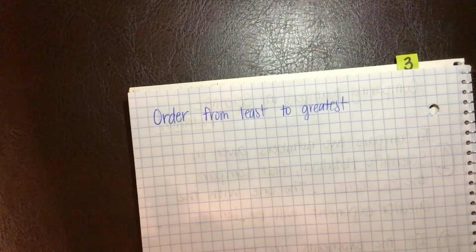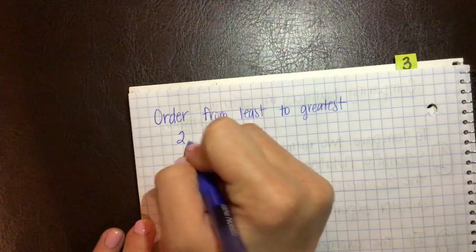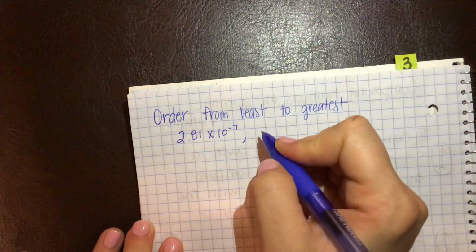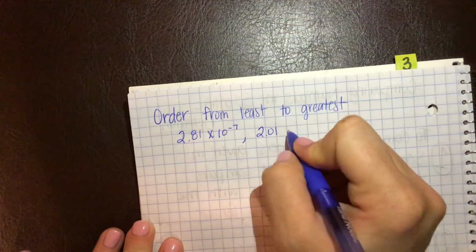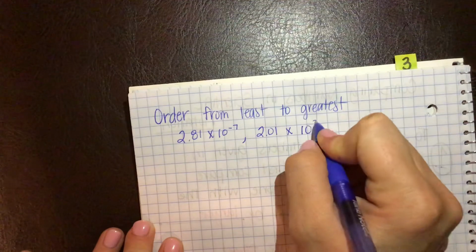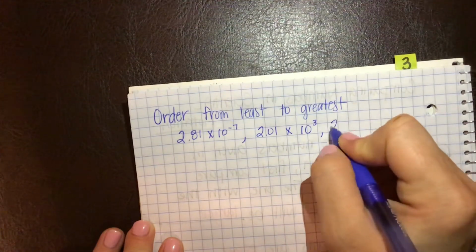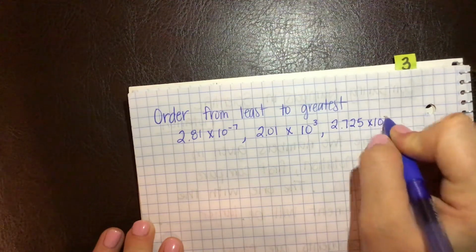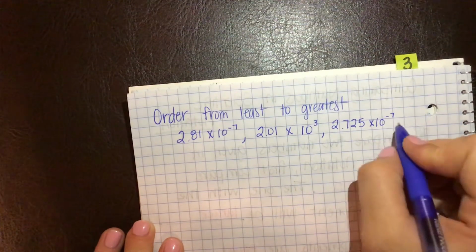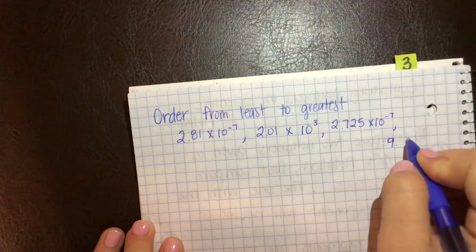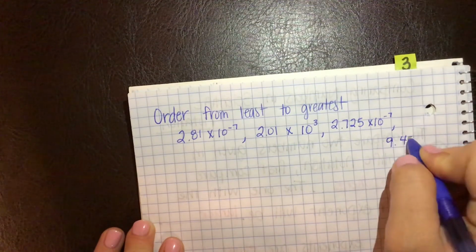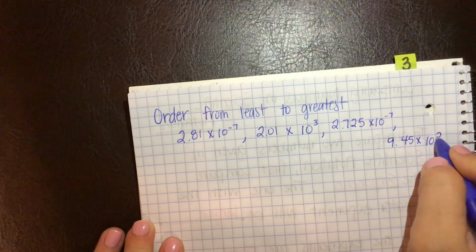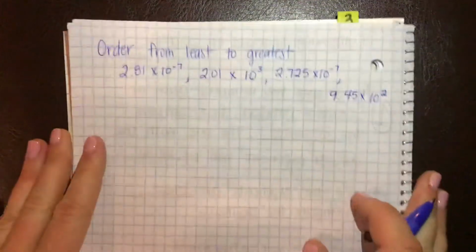So if you have a whole long list of numbers, so if I have 2.81 times 10 to the negative 7th, if I have 2.01 times 10 to the 3rd, if I have 2.725 times 10 to the negative 7th, and then I have 9.45 times 10 squared. Oh, sorry, I was not over far enough.